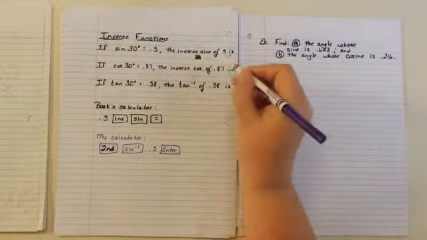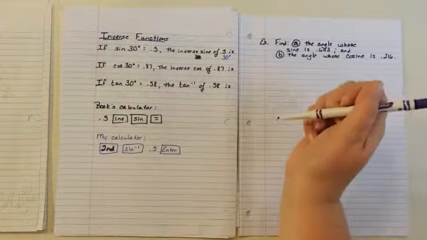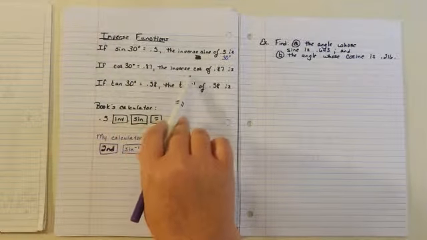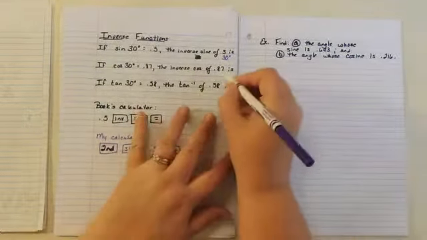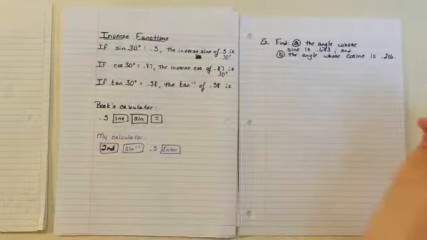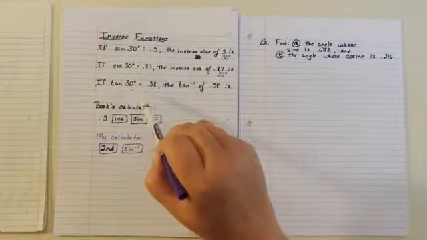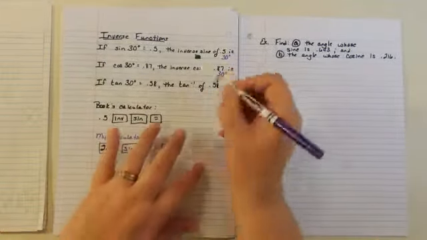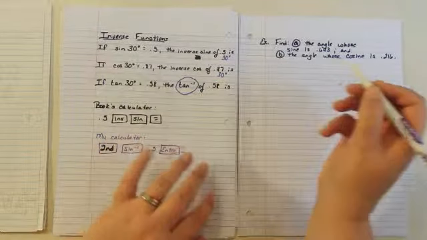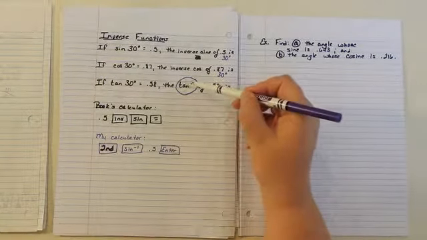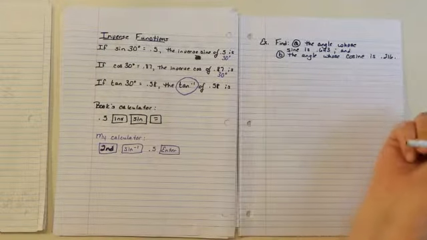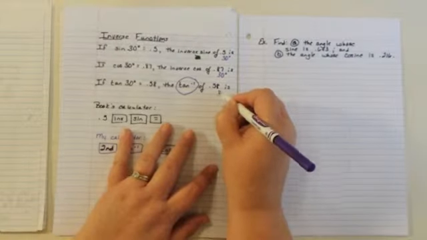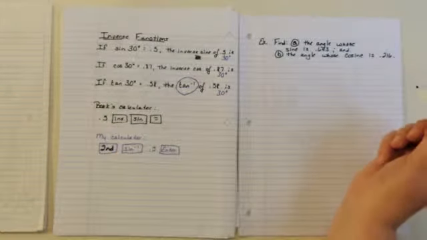If the cosine of 30 degrees is 0.87, the inverse cosine of 0.87 is 30 degrees. If the tangent of 30 degrees is 0.58, then the inverse tangent, and sometimes we write it like tan with a -1, which might be what your calculator says also, of 0.58 is 30 degrees. Okay?